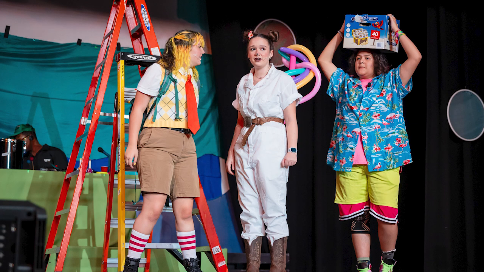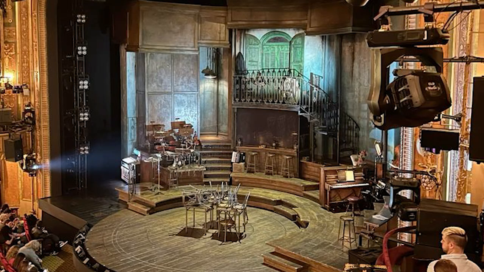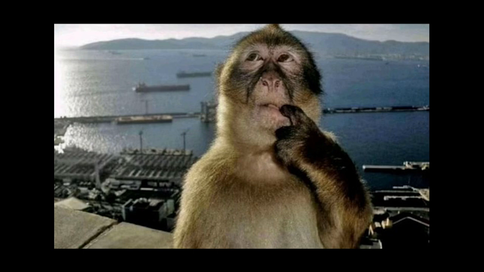Today, we're diving straight into one of the coolest, most creative, and occasionally the most chaotic parts of technical theater, scenic design. Have you ever watched a show and thought, wow, that looks really cool? Or, how on earth did they build all that without it falling over on someone? Well then, today is your lucky day.